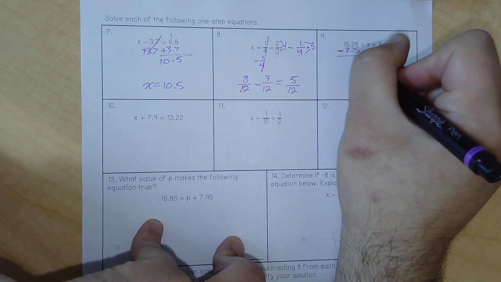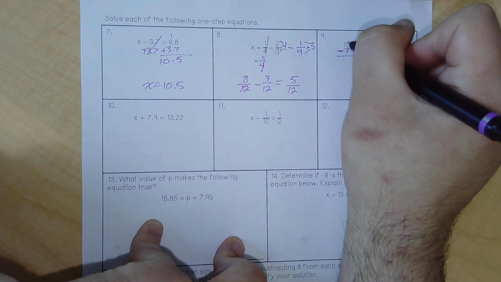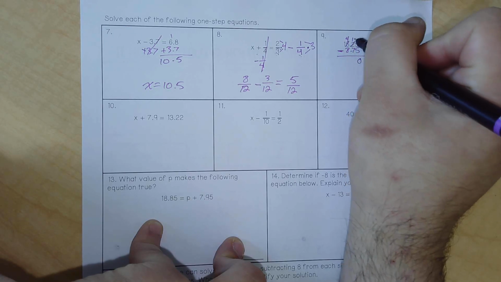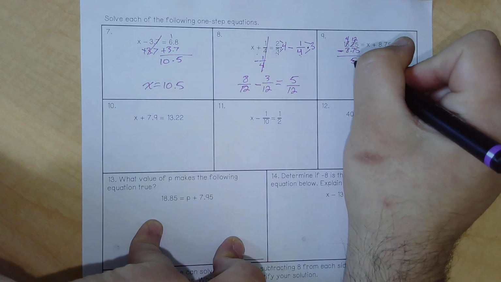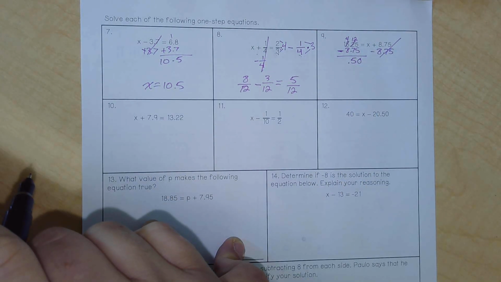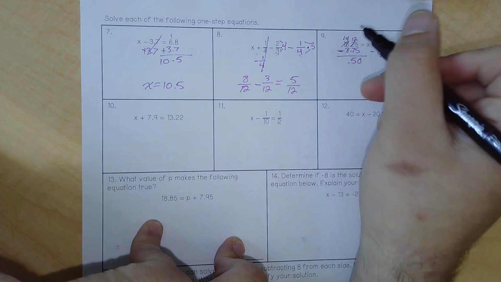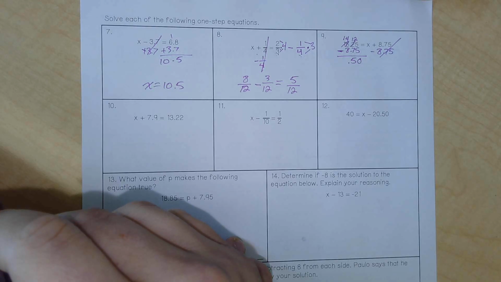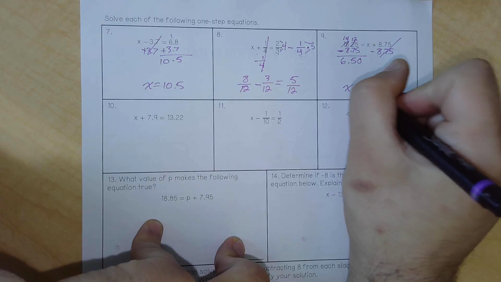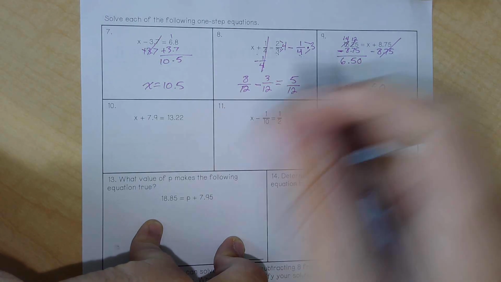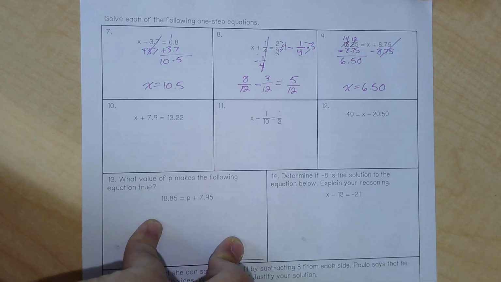5 minus 5 is 0. I can't subtract 7 from 2, so I go next door to borrow. 12 minus 7 is 5. Drop my decimal. Can't do 4 minus 8, so I do 14 minus 8. The difference between 14 and 8 is 6. Therefore, x equals 6.50. 6.5, whatever. All right, let's keep going.